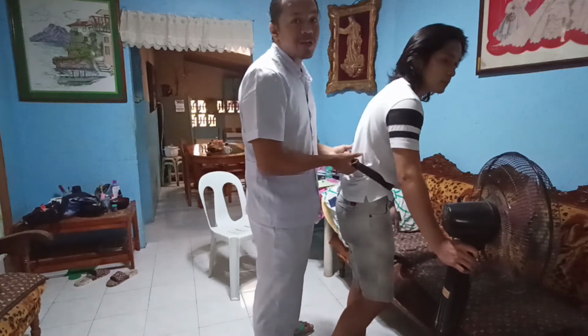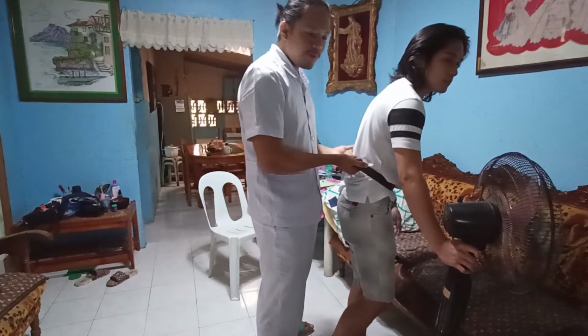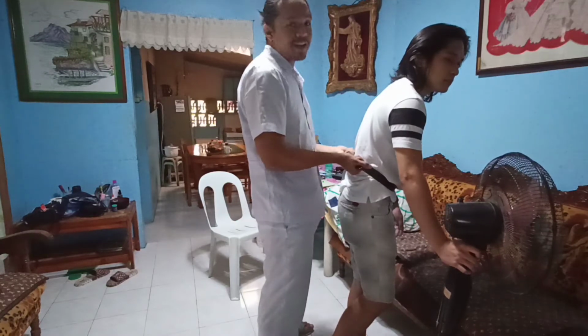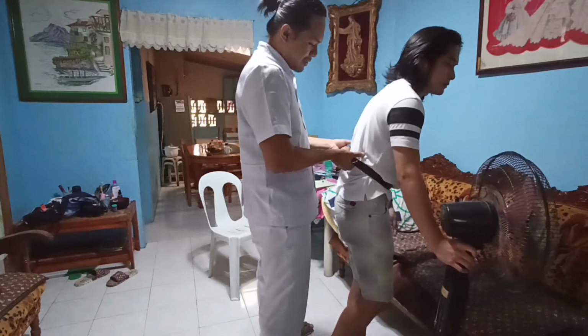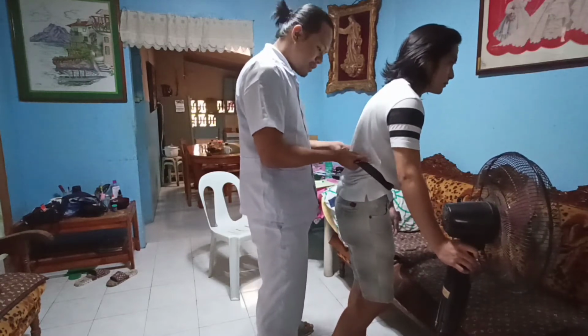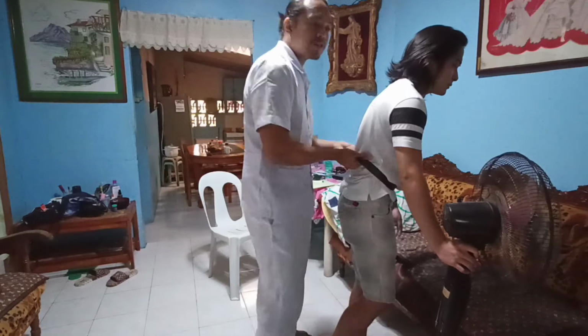So, assuming that our patient is about to fall, always handle the patient with care. Then, hands on the gait belt. Then, both feet apart.